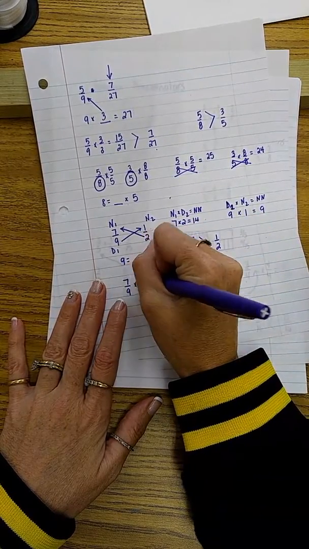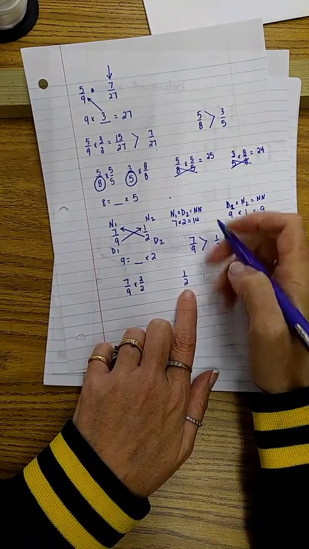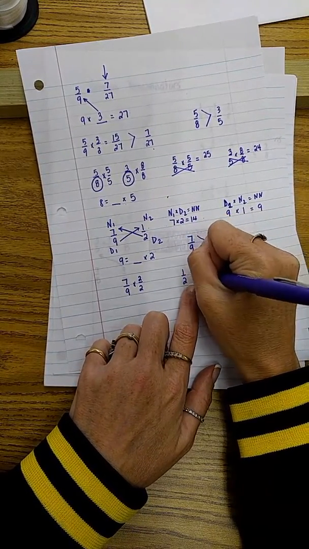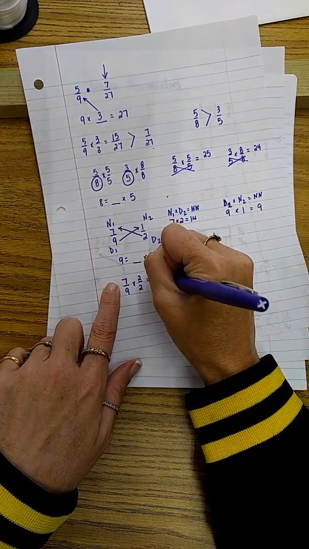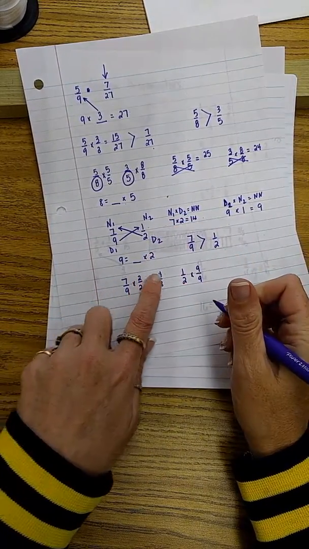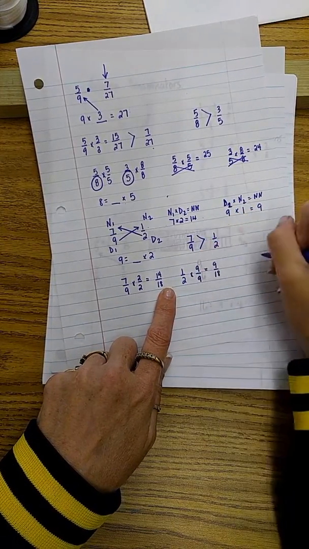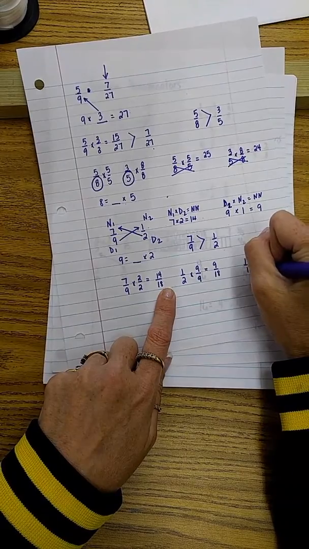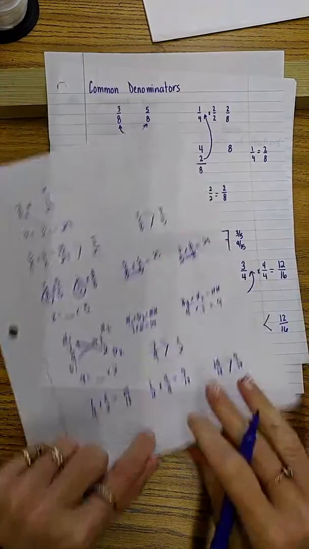I would multiply this fraction by 2/2 because that is D2's denominator, and I would multiply this fraction by 9/9. That's 14/18. 7 times 2 is 14, 9 times 2 is 18. 9/18. 14/18 is greater than 9/18. So they can use any strategy that they want to solve.